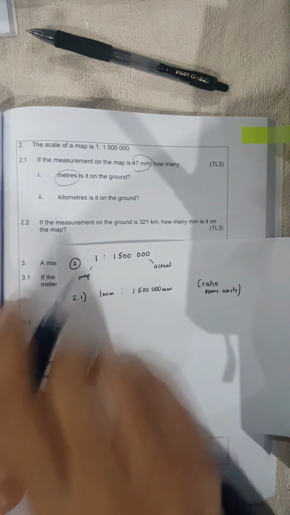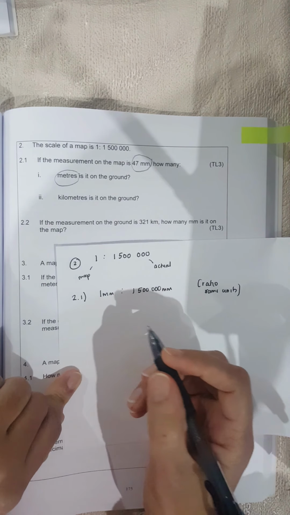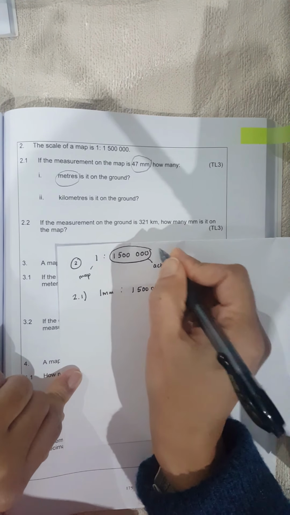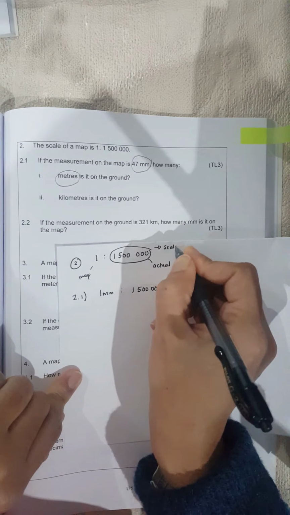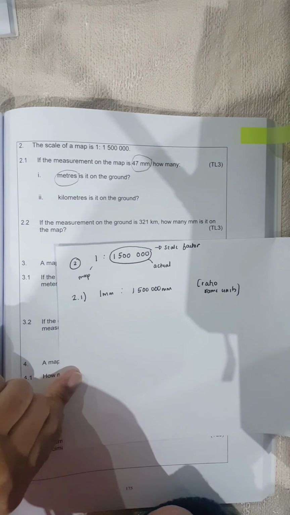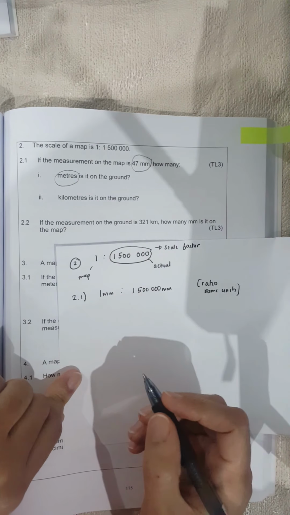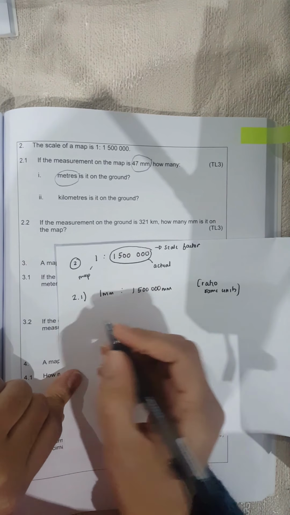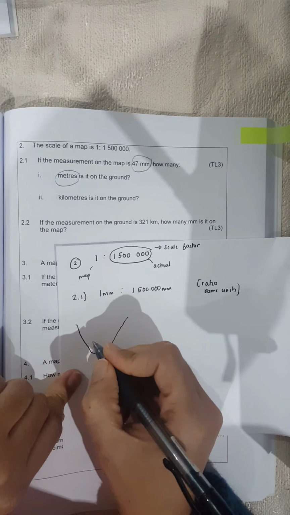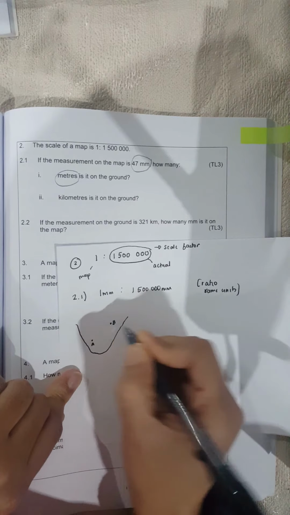So let's concentrate on the 47 millimeters. I've got 47 millimeters, and I need to call this my scale factor. This part is my scale factor, because every 1 millimeter that I have is 1.5 million millimeters, okay? So now I'm having this scenario on my map, I've got a town A and I've got a town B, okay?